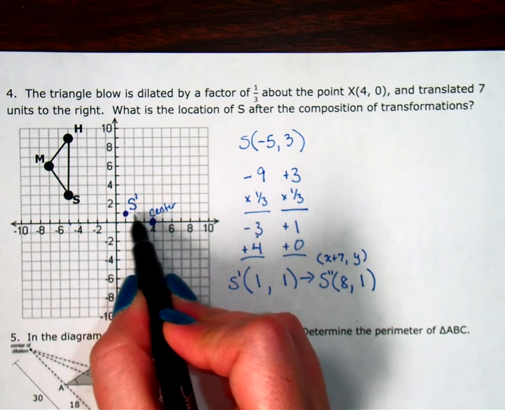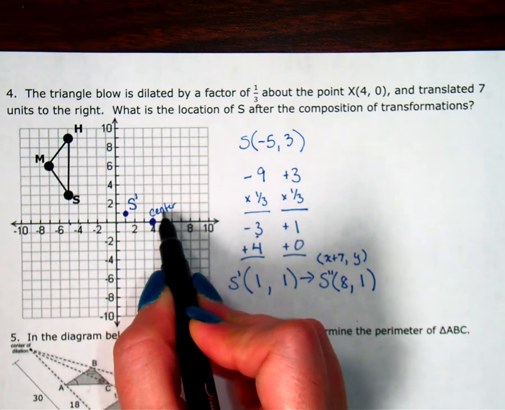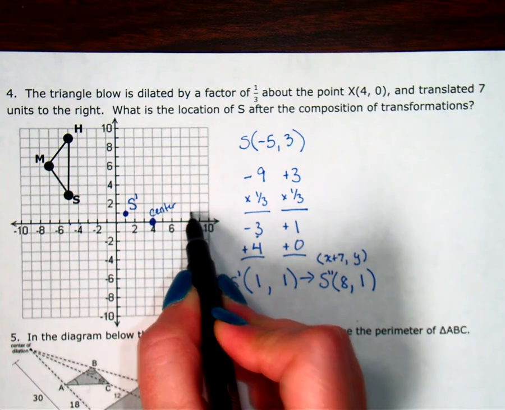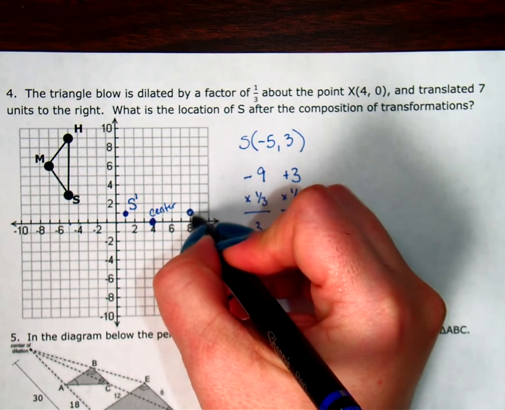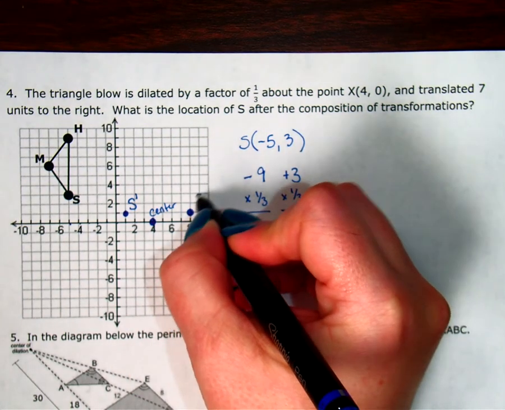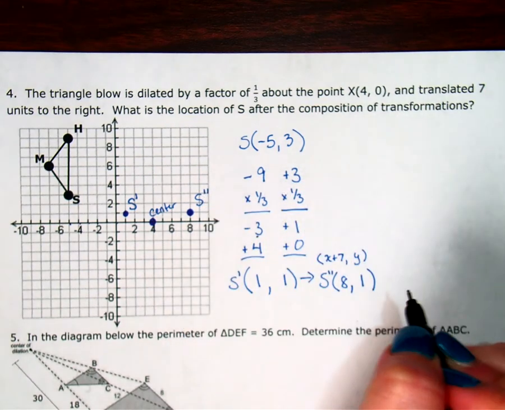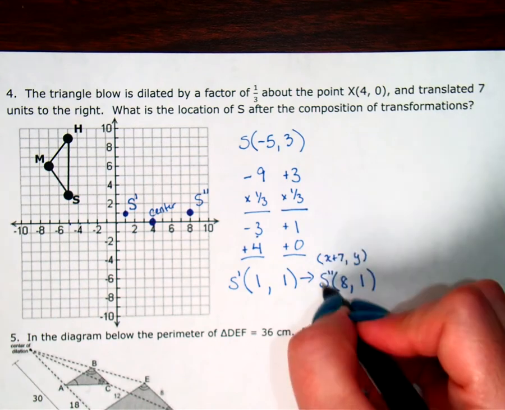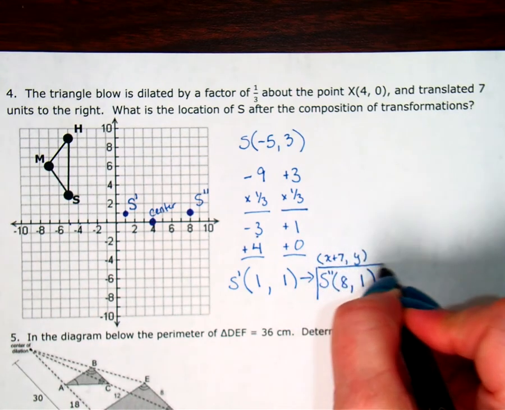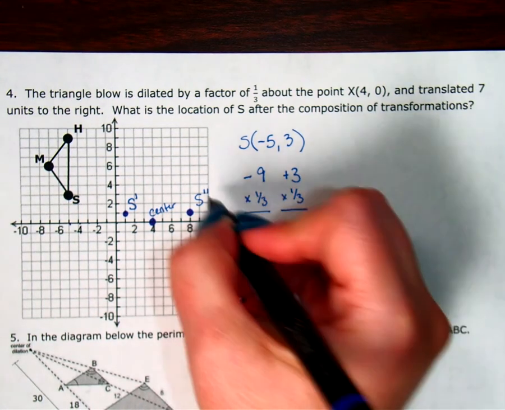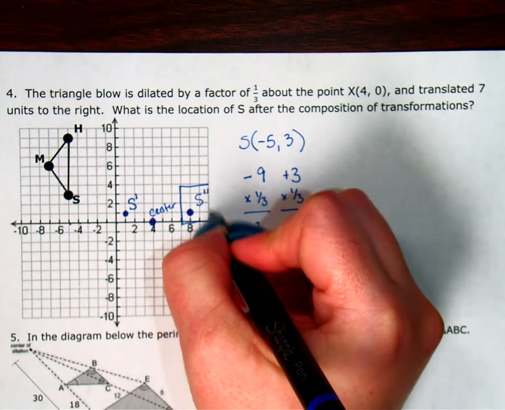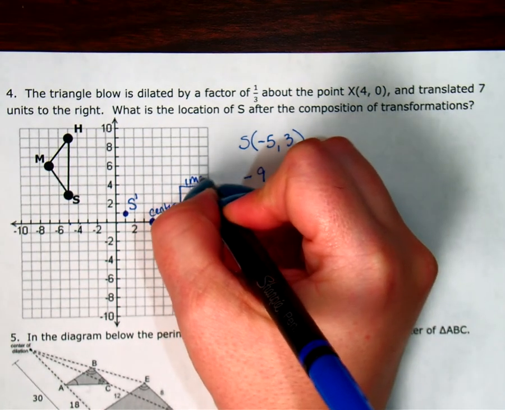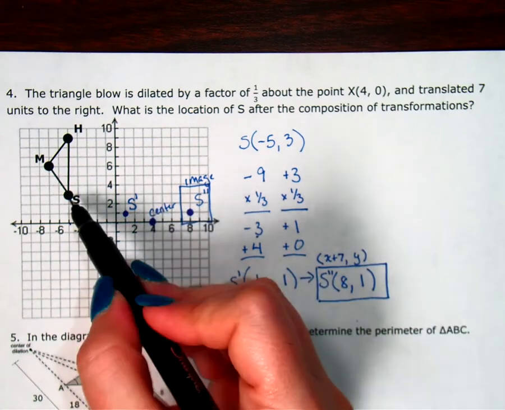If I move S prime 7 units to the right, 1, 2, 3, 4, 5, 6, 7, it's going to end up right here at (8, 1), S double prime. So the location of S after the composition of transformations is the point (8, 1). This is my image of point S.